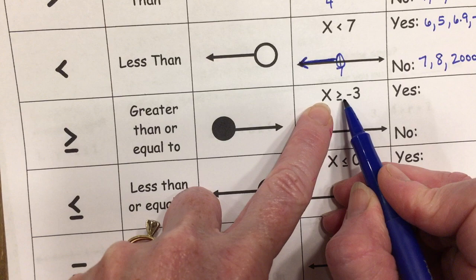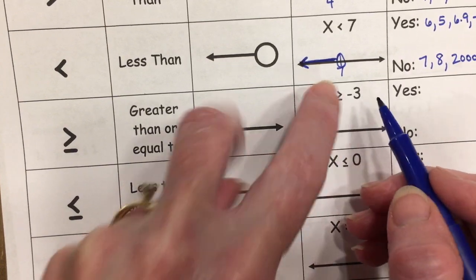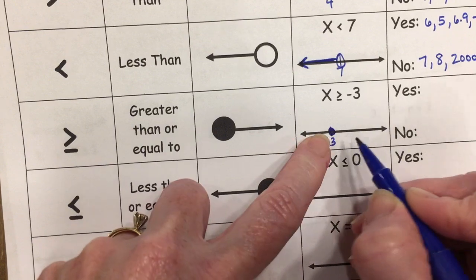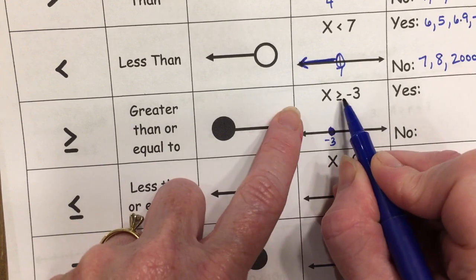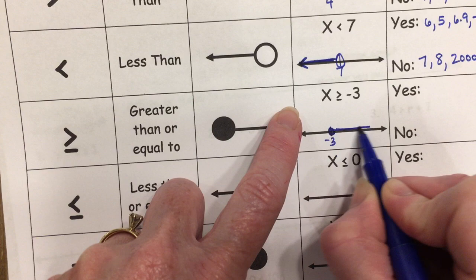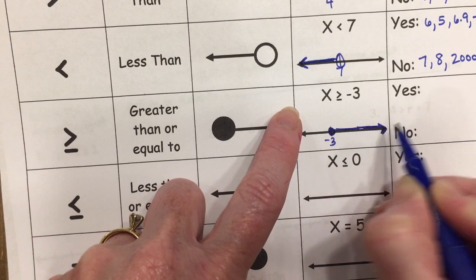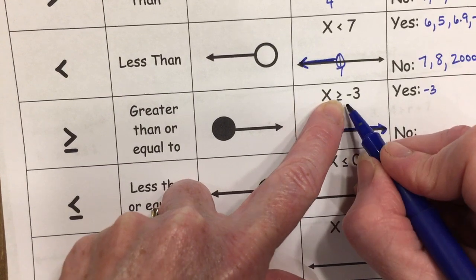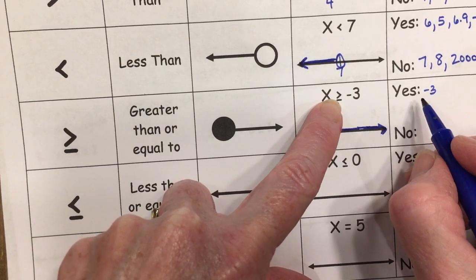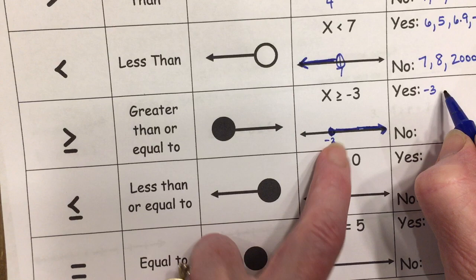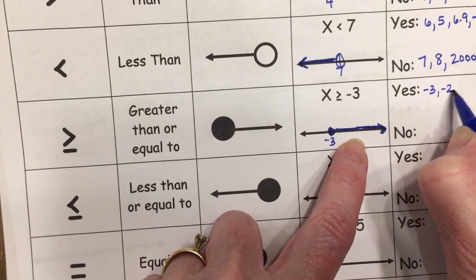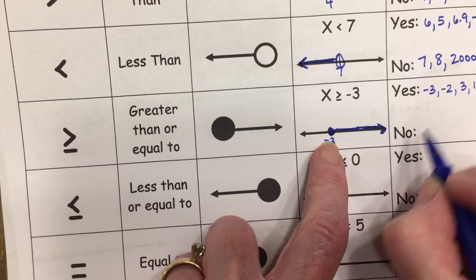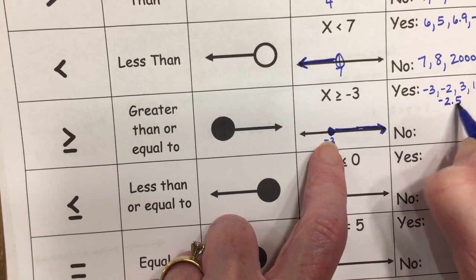So when x is greater than or equal to negative 3, it could be one of two things, right? So on your number line, you're going to fill in the circle, because you want to include the negative 3, and then where are the numbers greater than negative 3? Well, they're to the right. So what are solutions to this? Negative 3 is now a solution because it could be equal to negative 3. And then what are numbers greater than negative 3? Well, anything to the right. So negative 2, positive 3, positive 100. Anything bigger, negative 2.5.